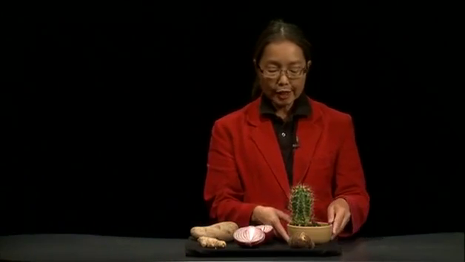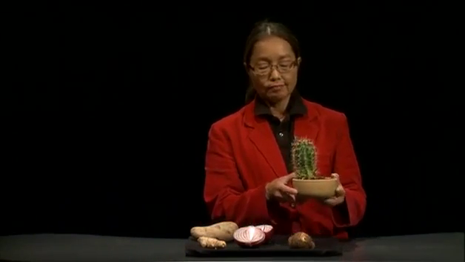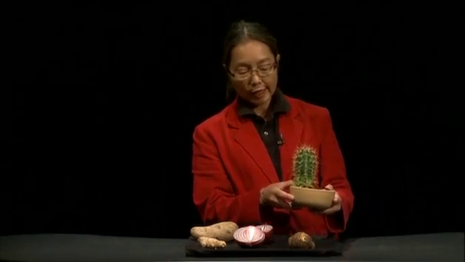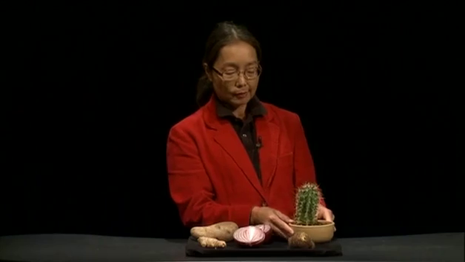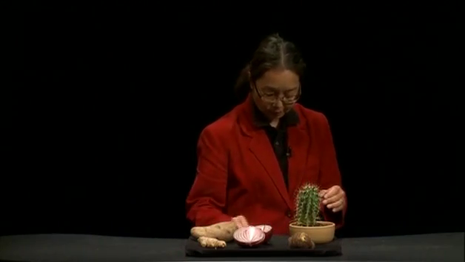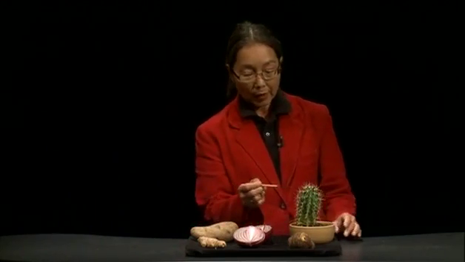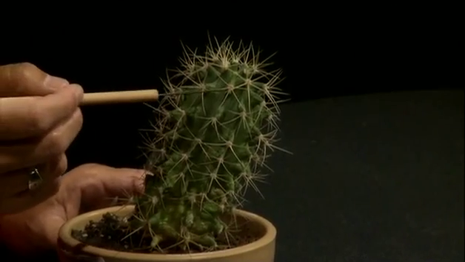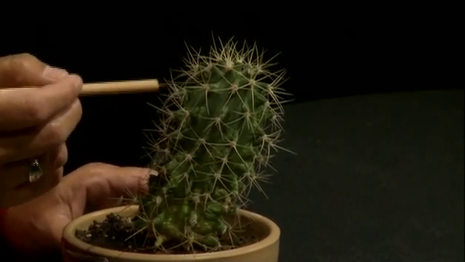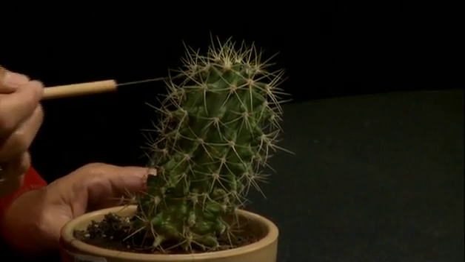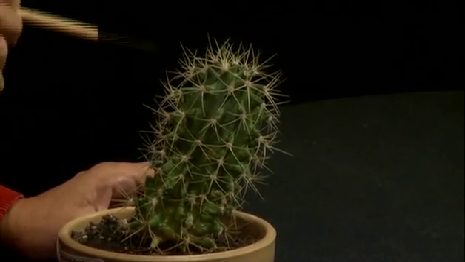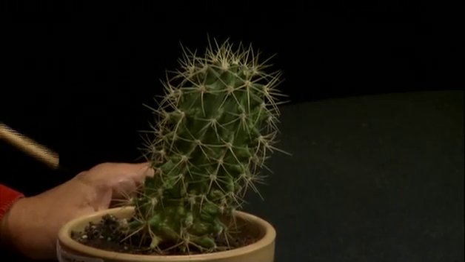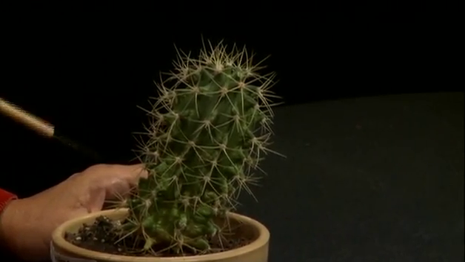Then lastly here, we have a cactus. And this, of course, actually shows the areoles here, where the spines, modified leaves, are coming out of. So what is the phyllotaxy of this? Okay, think about it, all right? So here you actually have the fact that it's green. So this is a photosynthetic stem.